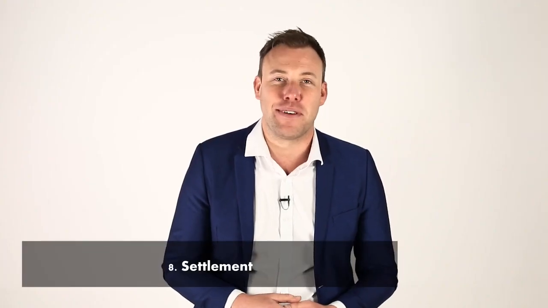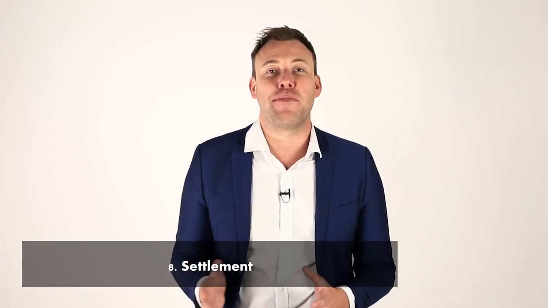Step 8 is settlement. After the mortgage documents are signed, witnessed and sent back to the lender, then settlement is arranged via your solicitor or conveyancer, or if there's not a necessity for a conveyancer, then the mortgage professional will be involved to ensure settlement is completed. Having the right mortgage professional to assist is essential, as they will support you through the entire process and answer any questions that you have along the way.